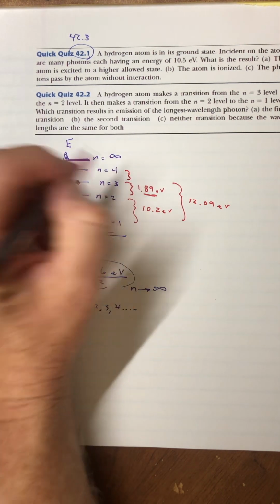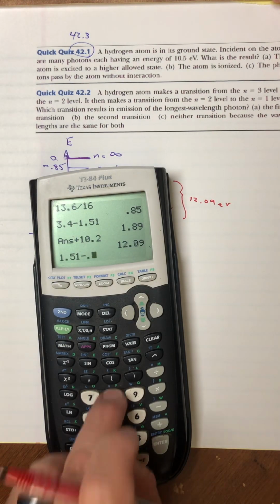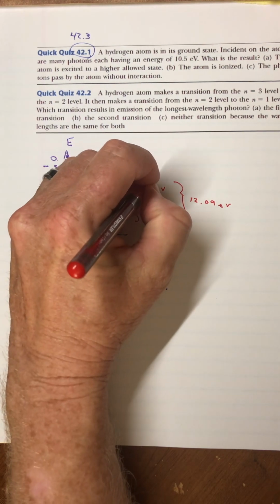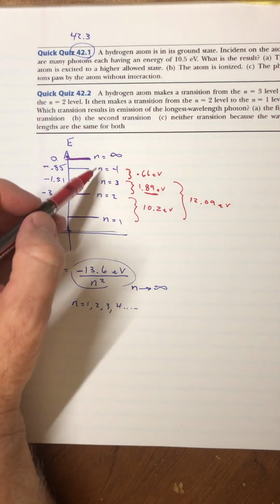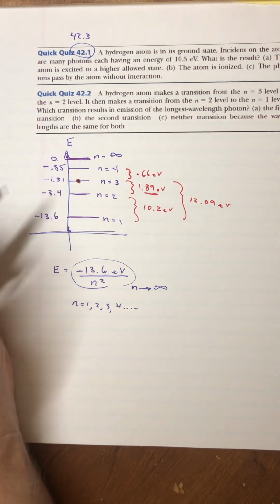Now, I don't know if it's needed. Maybe I'll just do one more here. What is 1.51 minus 0.85? There's a small amount of energy here between 4 and 3. That would be in the infrared. Is that the Paschen series, I believe?